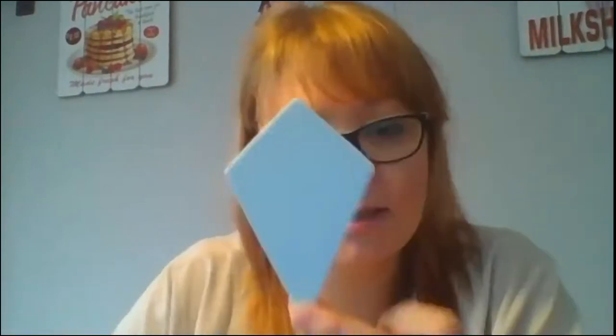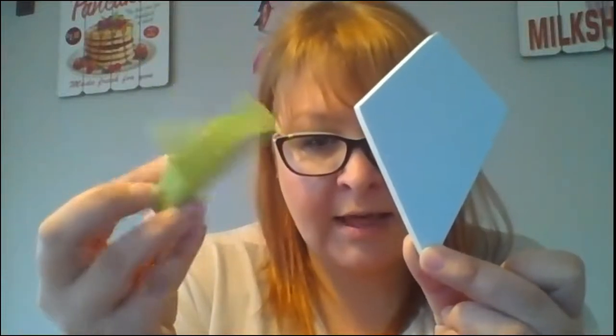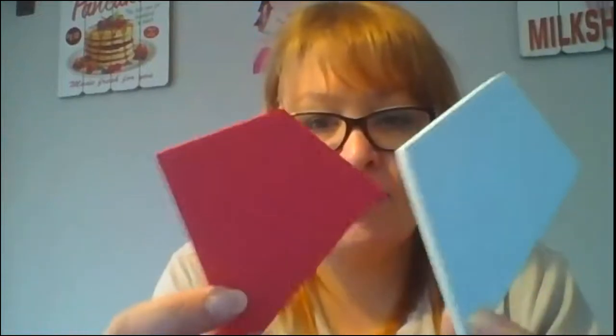We have a kite, and then we have an inverted kite. If we turn it that way round, rather than it pointing upwards, it goes in. So we have a kite, it might look like this one, and then we have some inverted kites.